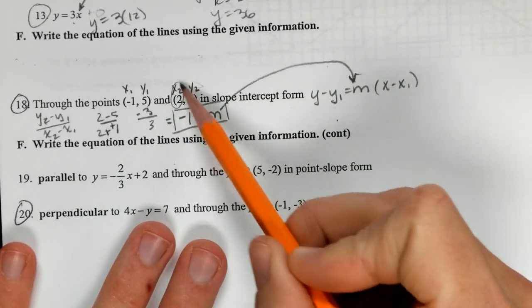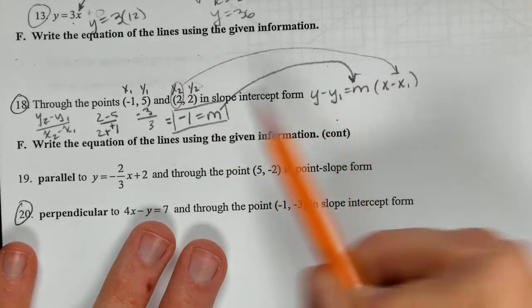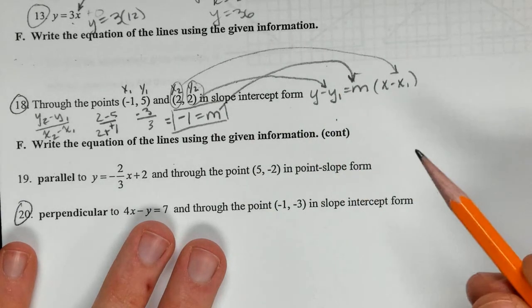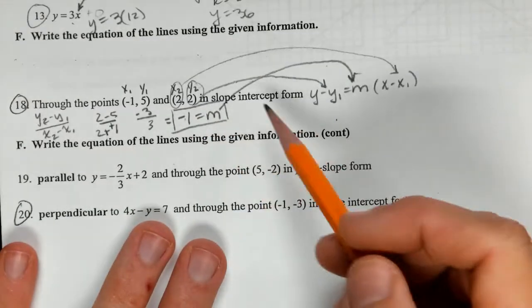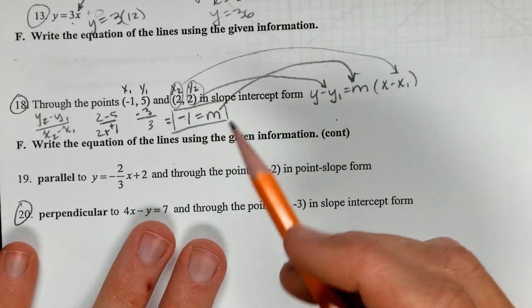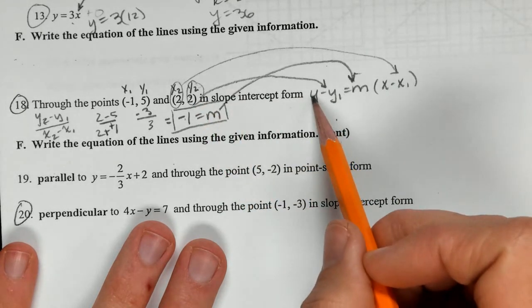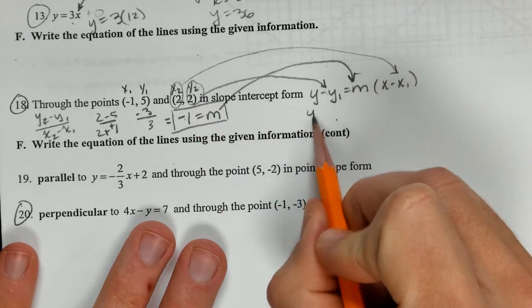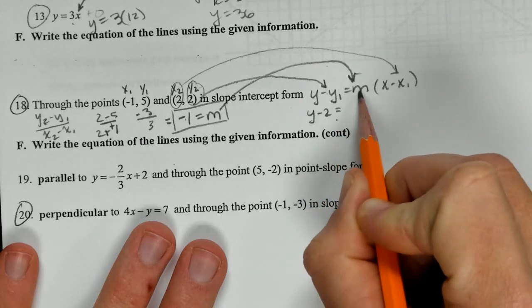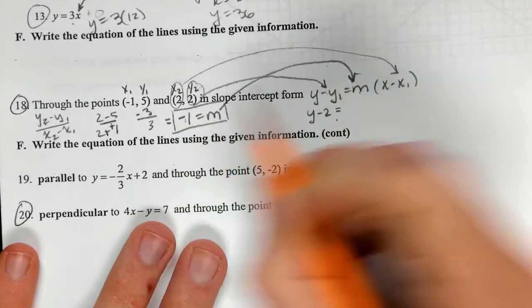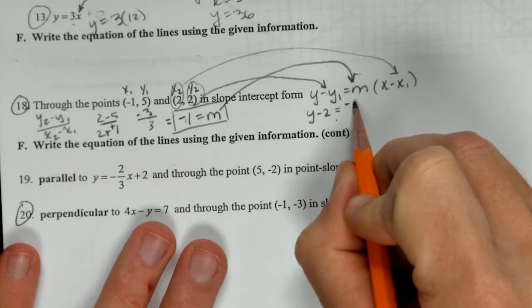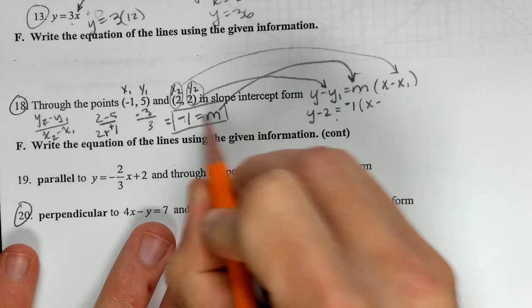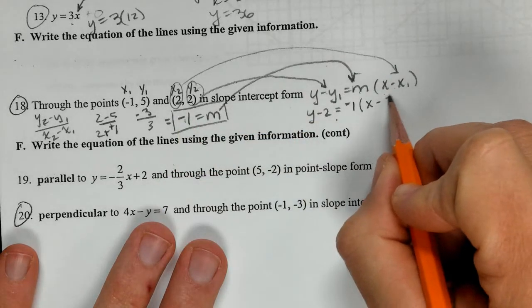Right? So 2 is x1, and the other 2 is y1. I'm plugging in my slope, and I'm plugging in a point into point-slope form. So I've got y minus the y value of my point, so y minus 2 equals m, which we just found as negative 1, times x minus the x value, which again is positive 2.